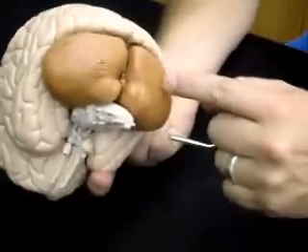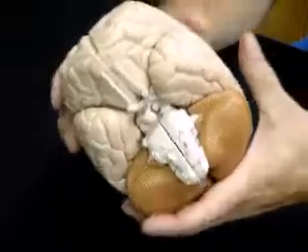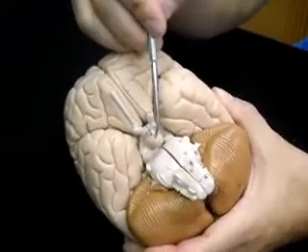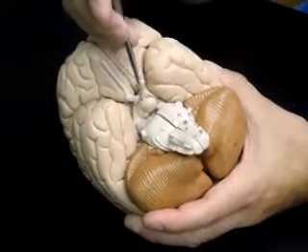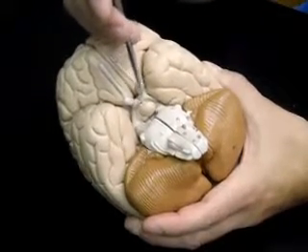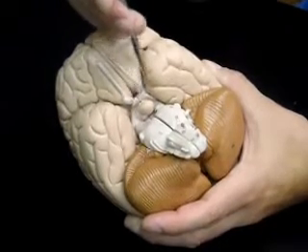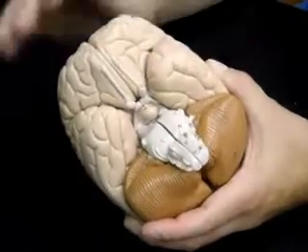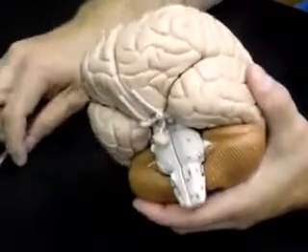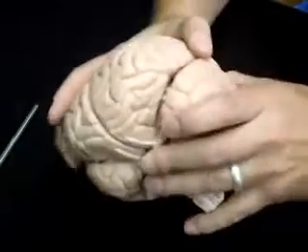Looking at other parts of the brain, this is the cerebellum. As you can see, it also has two parts to it. If we look underneath here, we can see this structure here. This is called the pituitary gland. Right above the pituitary gland, you can see this structure right here, and that is called the optic chiasma. These are two optic nerves here and here, and they cross over at this part called the optic chiasma. For the rest of this, I'm going to have to take off the cerebellum and also the cerebrum for us to see.